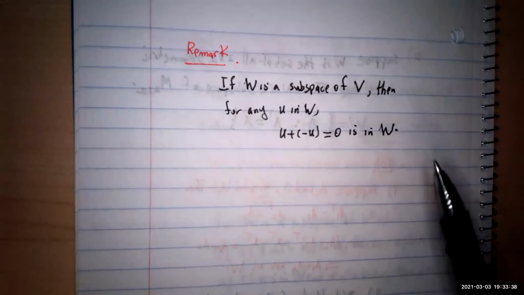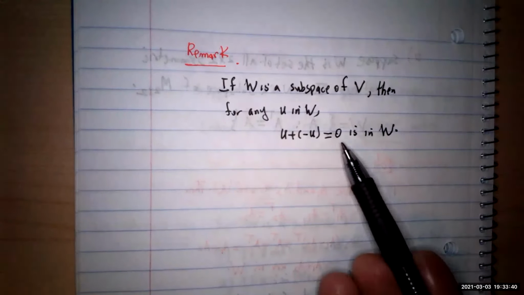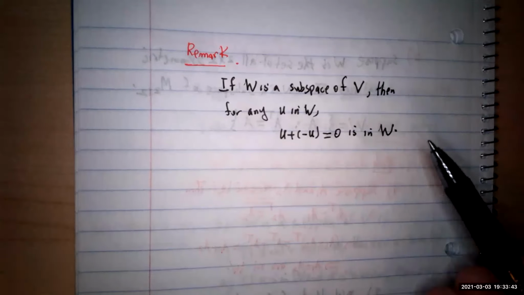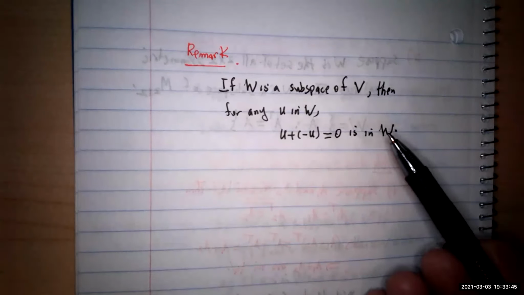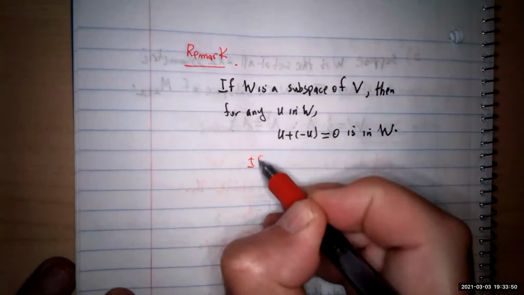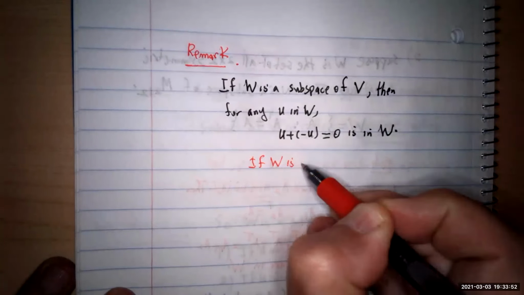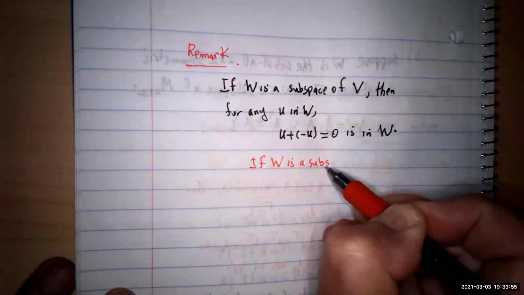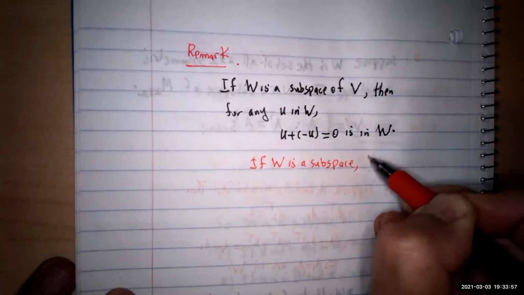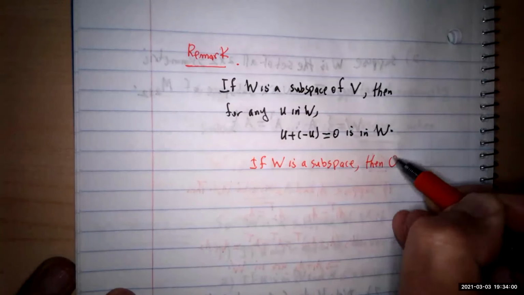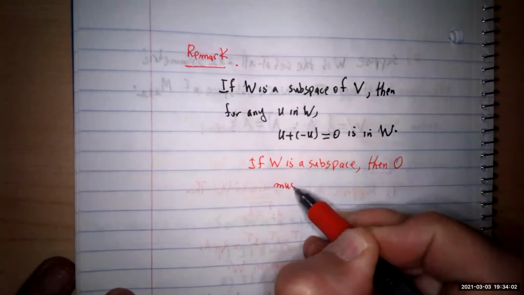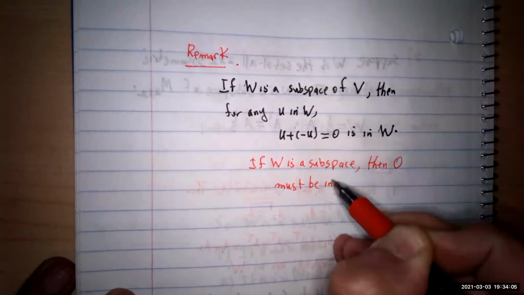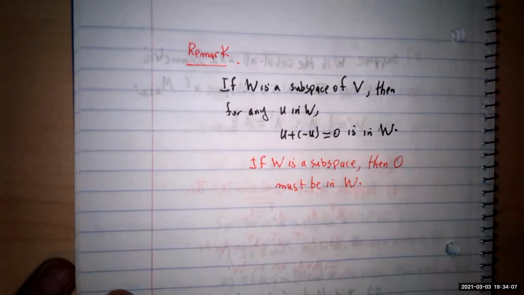So if the set is going to be a subspace, that set must contain 0. 0 is in V, and now we prove that 0 is also in W. So if W is a subspace, then 0 must be in W. That will help you quite a lot.